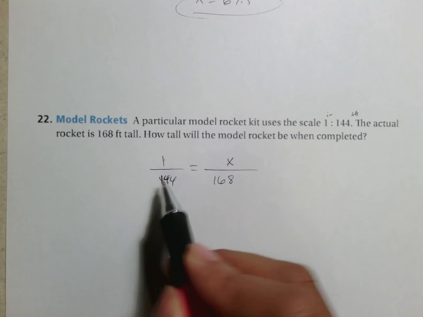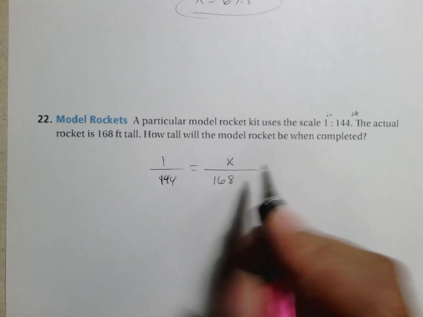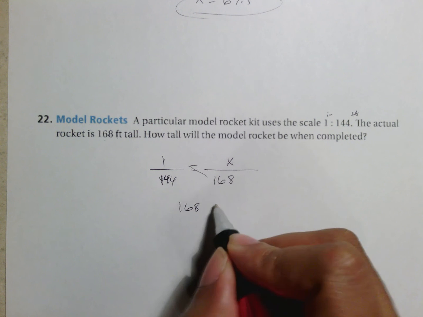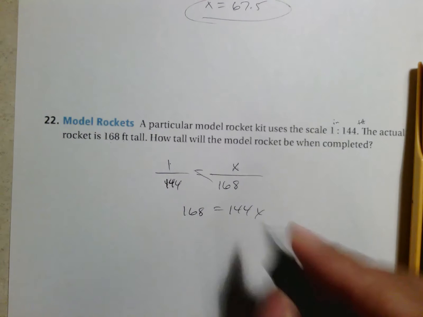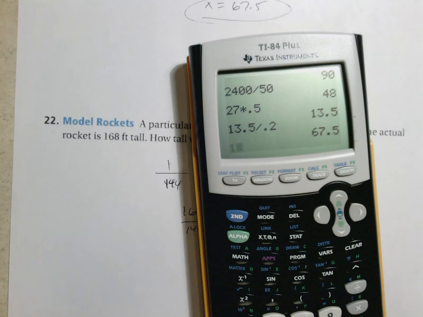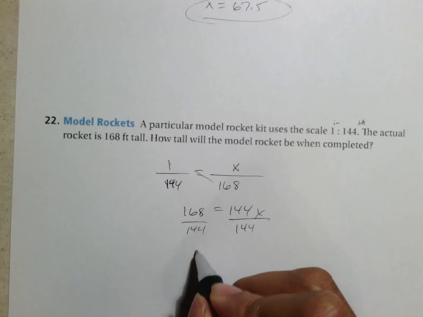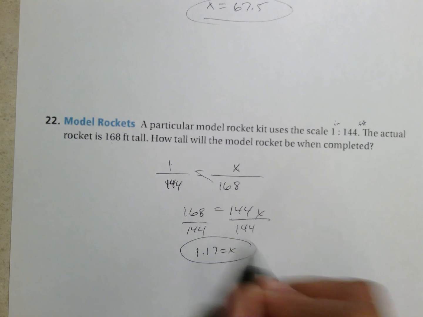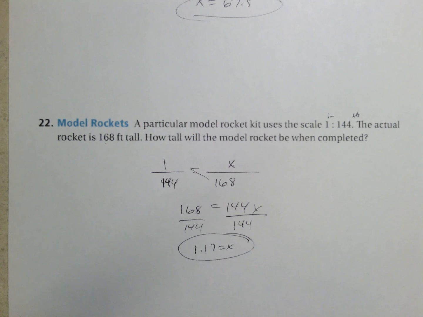So if the model is 1 inch compared to 144 feet, then we want our rocket to be turned into a model. And so you get 168 equals 144x. To get rid of that, we divide by 144. 168 divided by 144 is 1.17. And so the model is going to be 1.17 inches tall, or if it was feet, then it'd be 1.17 feet tall. So that is what you're doing.